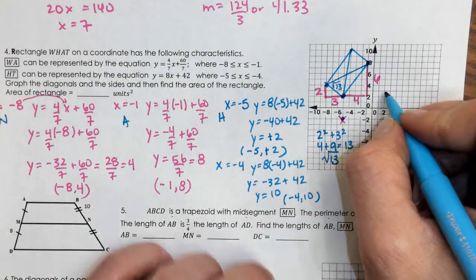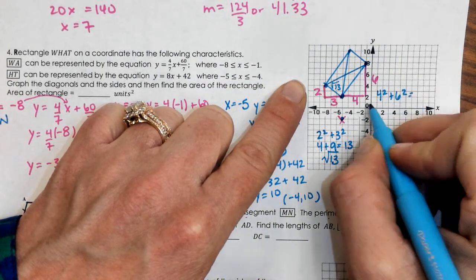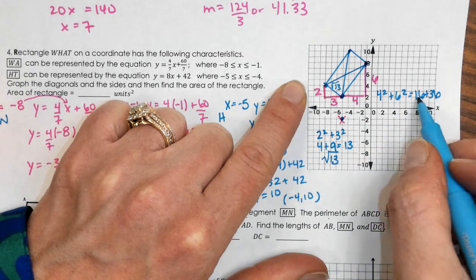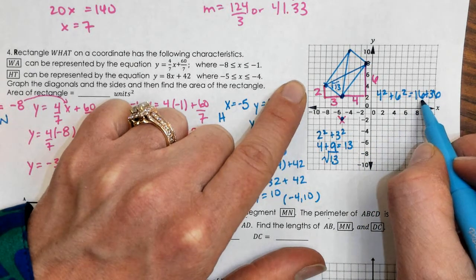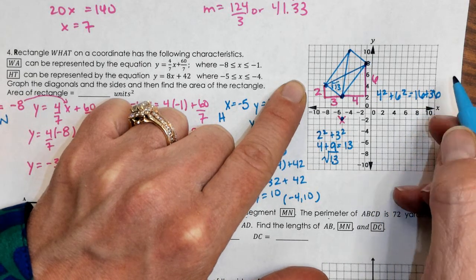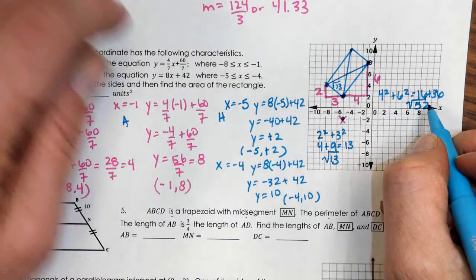And then this is going to be 4 squared plus 6 squared, which is equal to 16 plus 36, right? And 16 plus 36 would be 52. So this is the square root of 52.